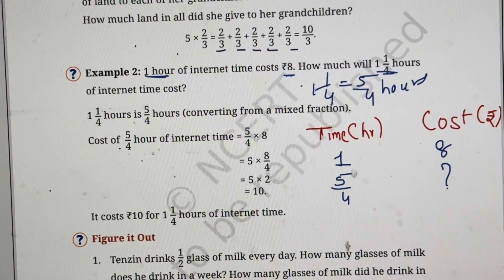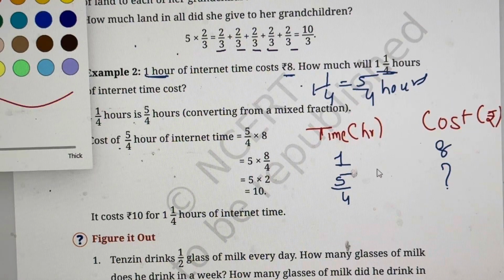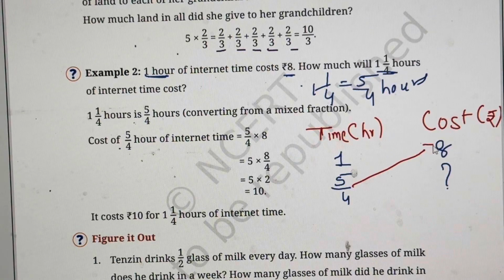And then we do cross multiplication. Cross multiplication helps you to decide whether you are multiplying or dividing. The numbers going up means these two are being multiplied, 5 upon 4 into 8. And the one which is going down means divide by 1.